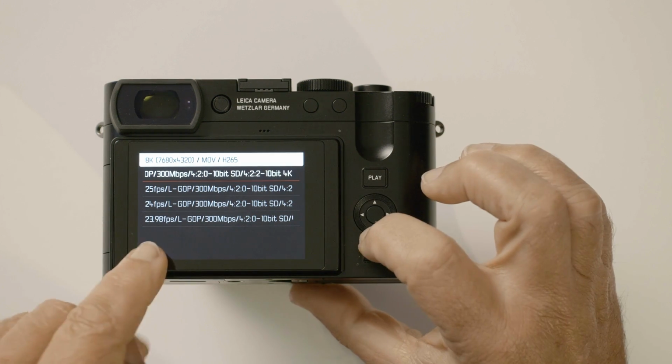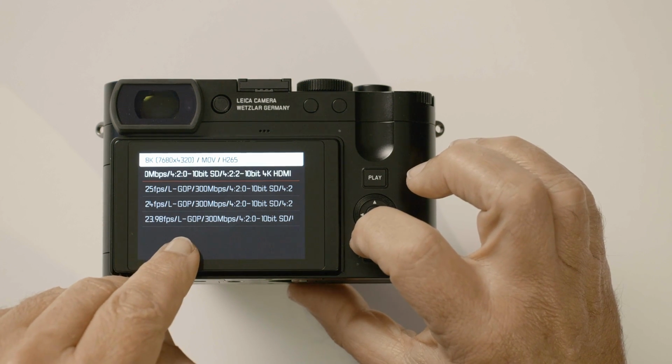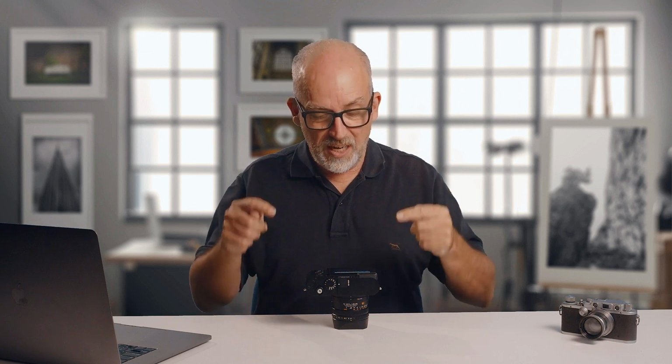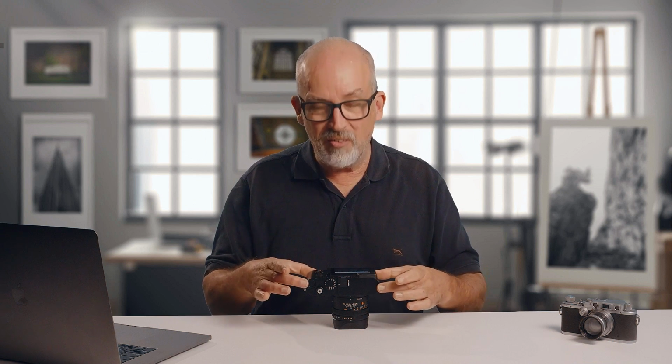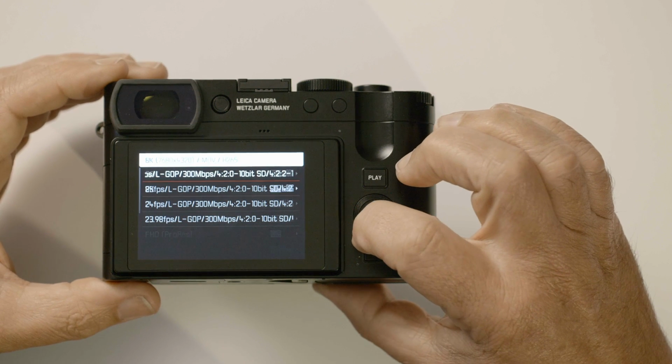So you'll also see this LGOP business here. That is a long group of pictures, GOP, and the idea there is it uses less data on your card, so it's a more efficient storage rating. It takes a keyframe, and then each frame after that will measure the differences between the frames, and then another keyframe, and so on. That's not ideal, but it's really good when you're shooting 8K video on a camera of this size with 2 SD cards. So it's just super, super efficient, but it does have its drawbacks.